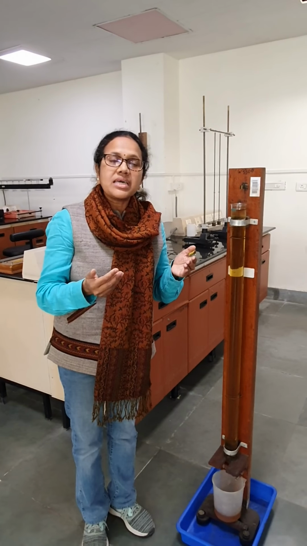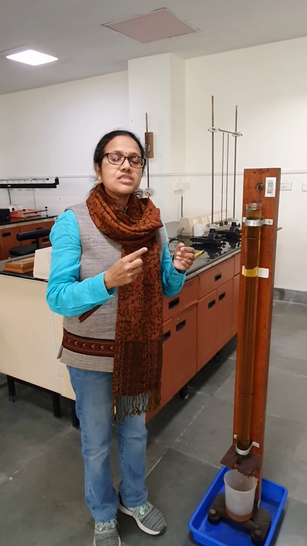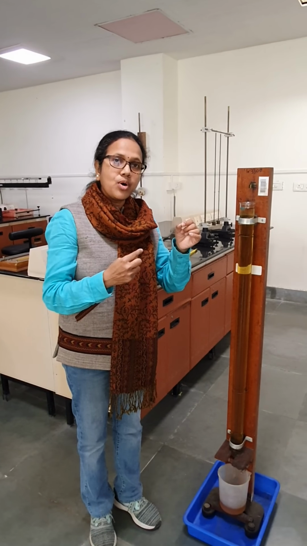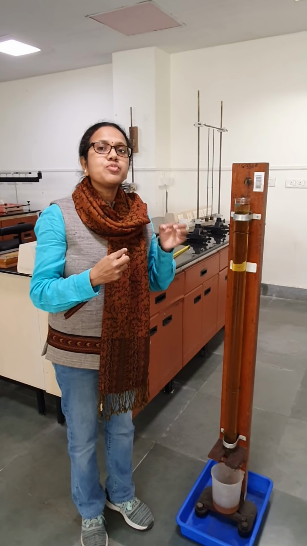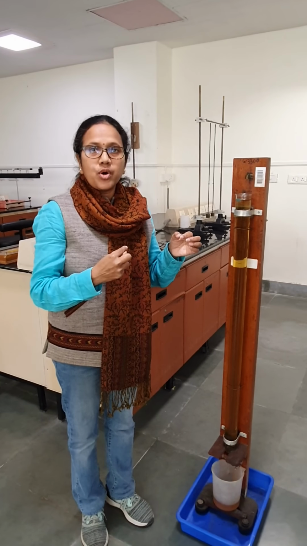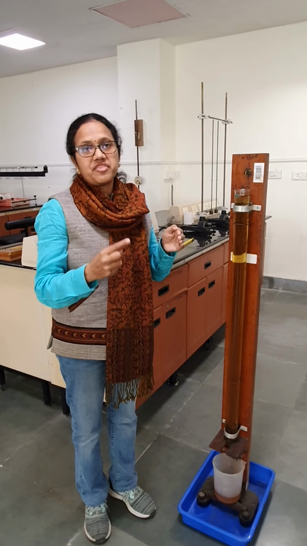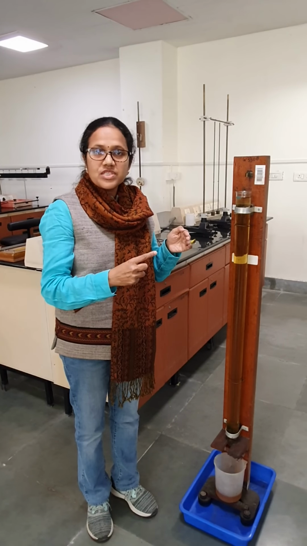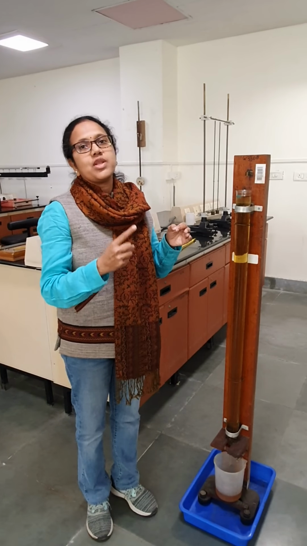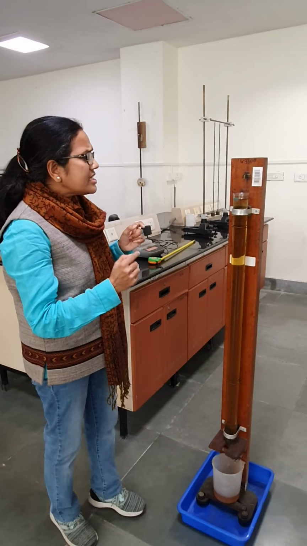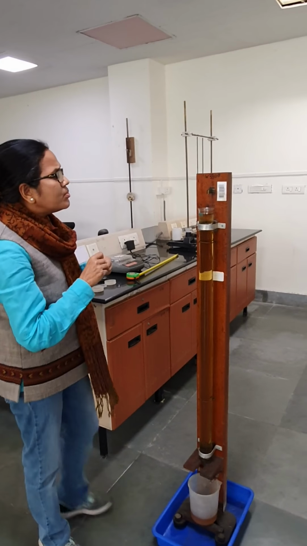Now how do we determine the viscous force? According to Stokes' law, for a small spherical ball falling in a liquid column of infinite extent, the viscous force is proportional to the velocity of the ball, and is given by 6 pi eta r v, where eta is the coefficient of viscosity, r is the radius of the spherical ball, and v is the velocity.